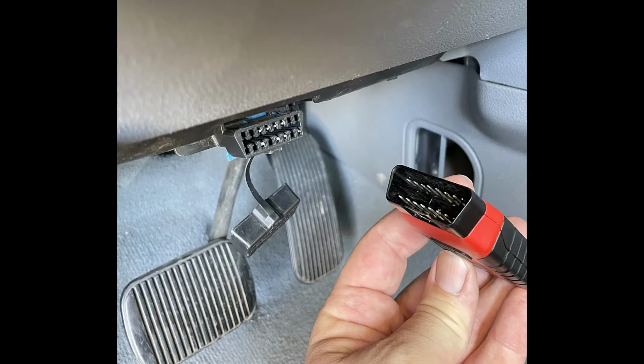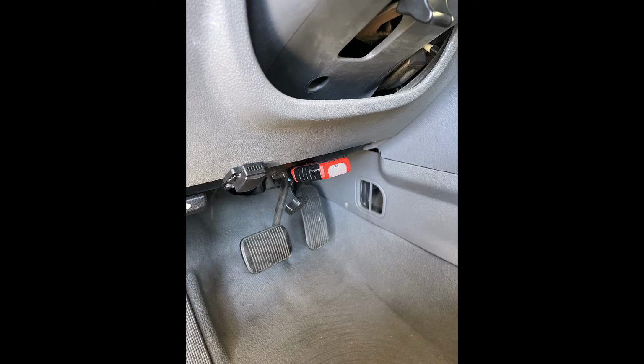So here's my OBD II connector. Some are wired. This one happens to be Bluetooth, which is nice, so I don't have any wires connecting. Bad part about that is you don't want to forget it, right? And then what I'm going to do is just plug this into that plug. It snaps right in, and turn the key on, and that'll allow me to start taking a look at codes.